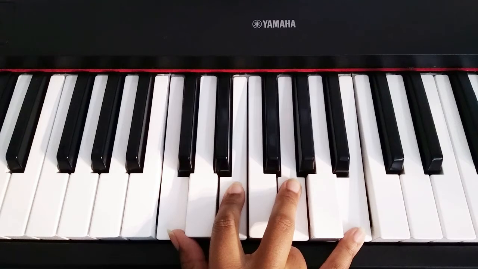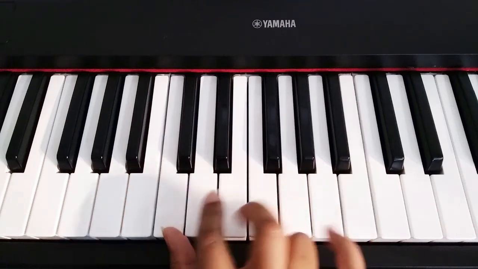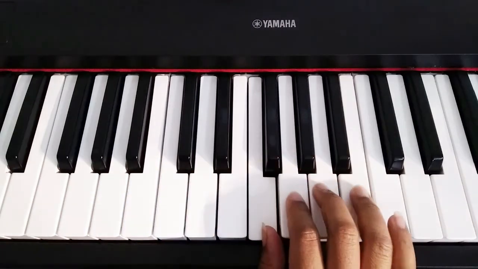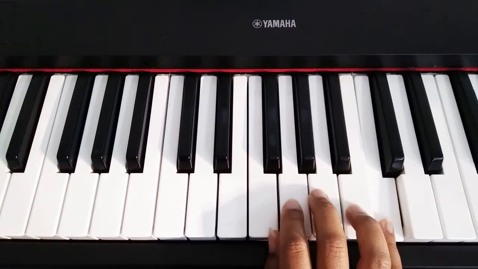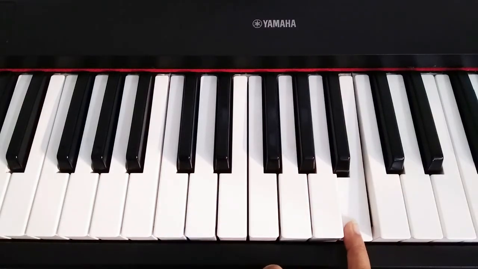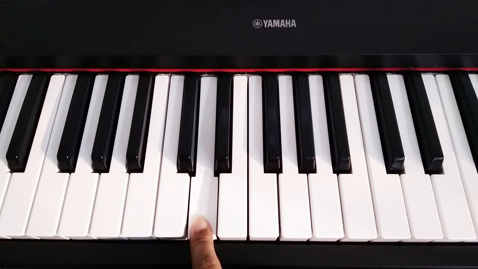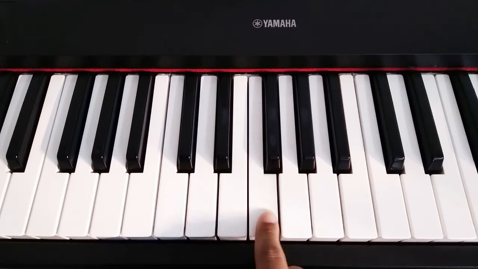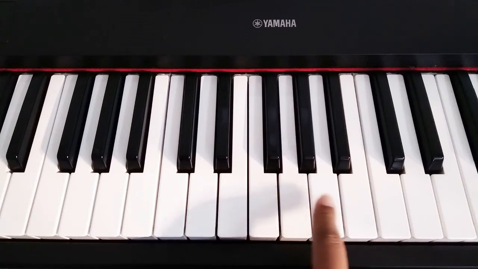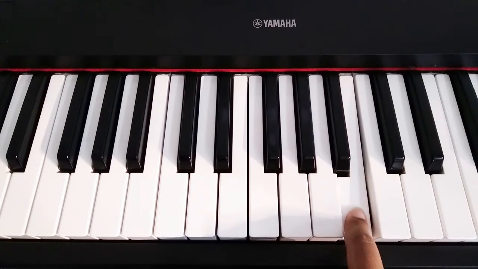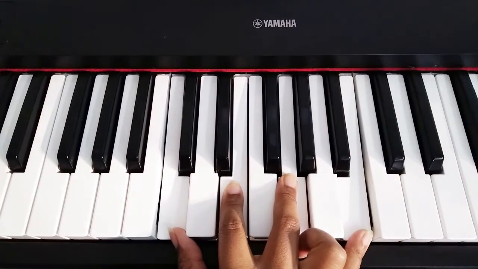It's because when you look at your scale, this is why it's so important to know your major and minor scales. C, D, E, F, G, A, B, and then back to C, okay? This B right here is the 7th note in the C major scale. So in the C major scale, you have 1, 2, 3, 4, 5, 6, 7. Okay, so that is why it is called a 7th chord.